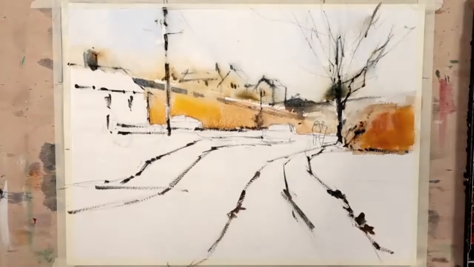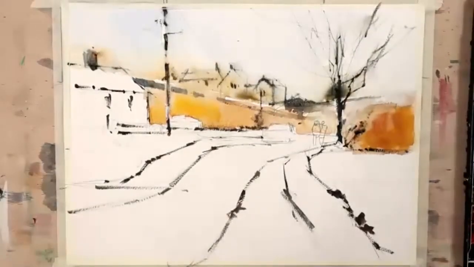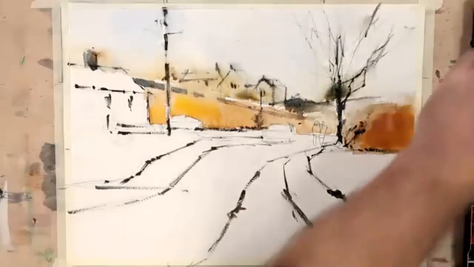So we need to look at, I think I need to address the two cottages on the left, the little buildings on the left. So this is a typical place where I'm never too sure. You plan so much.